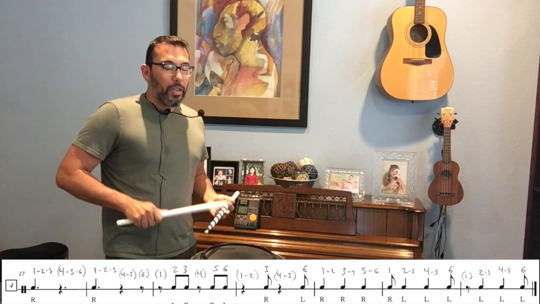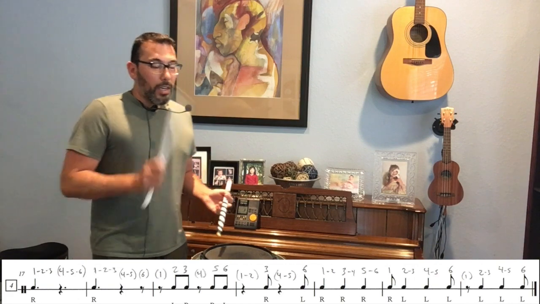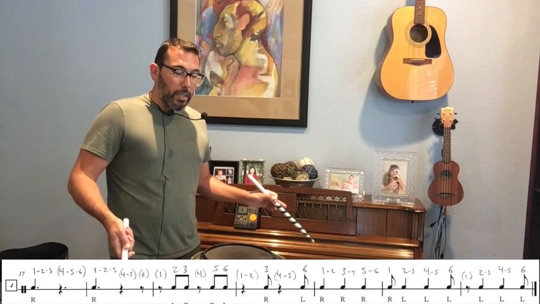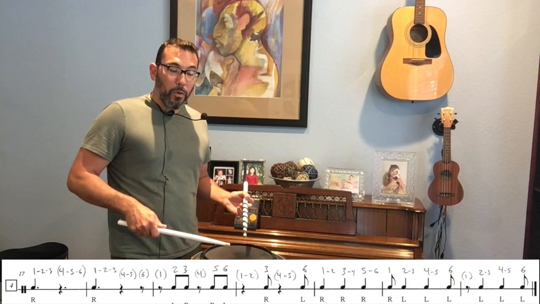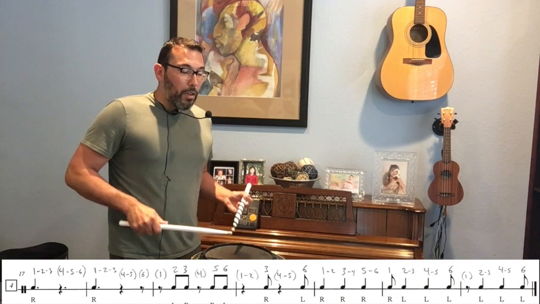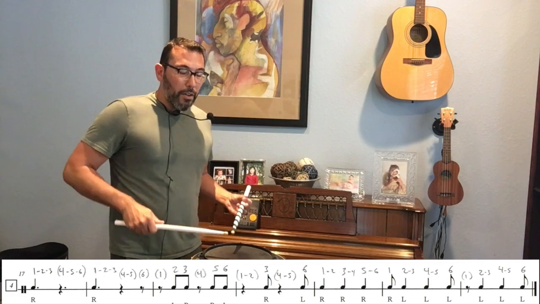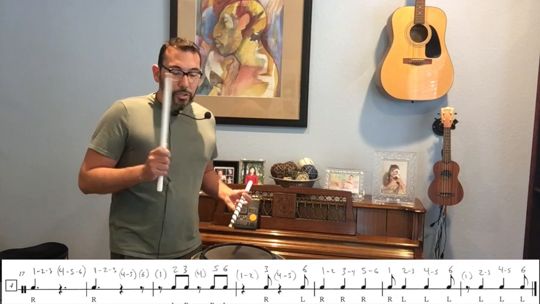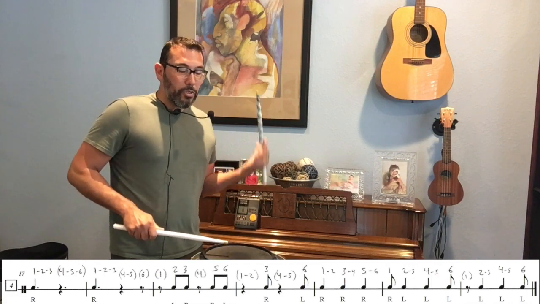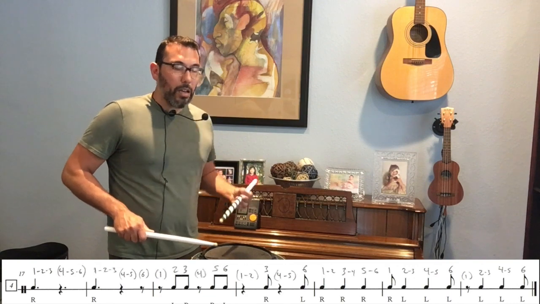Again. 1, 2, 3, 1, ready. Dotted note, dotted rest, dotted note, 4, 5, 6. 1, 2, 3, 4, 5, 6. Long, short, long, short, long, long, long, short, long, long, short, short, long, long, short.